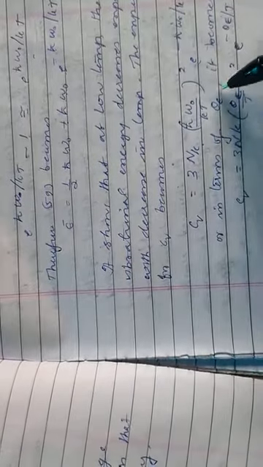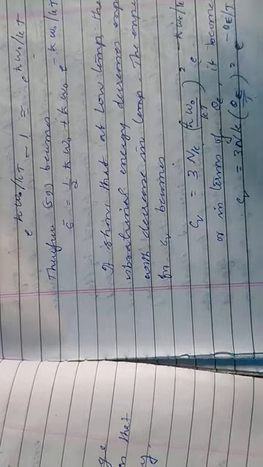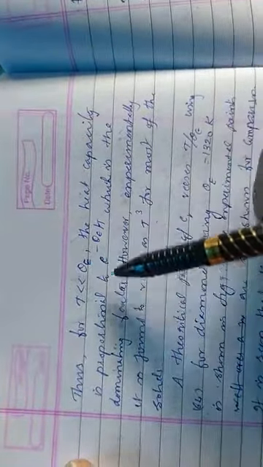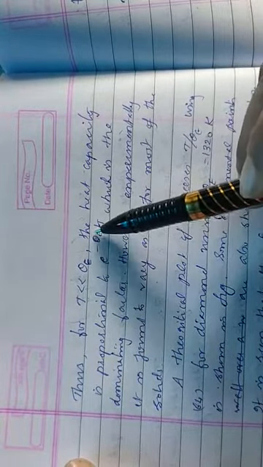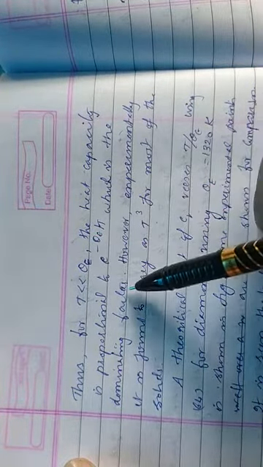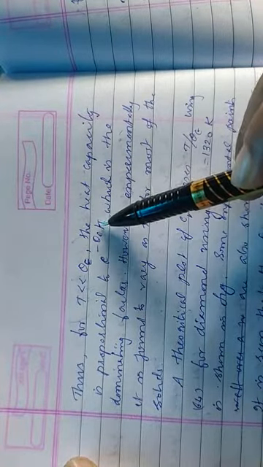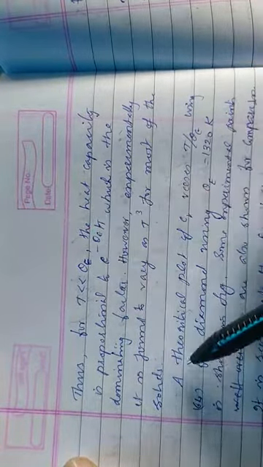Or in terms of theta E, we can write this expression as (theta E by t) whole square and e to the power minus theta E by t. So from this expression, we can see that for t very much less than theta E, the heat capacity is proportional to e to the power minus theta E by t, which is the dominating factor, because t very much less than theta E means this quantity is very high.